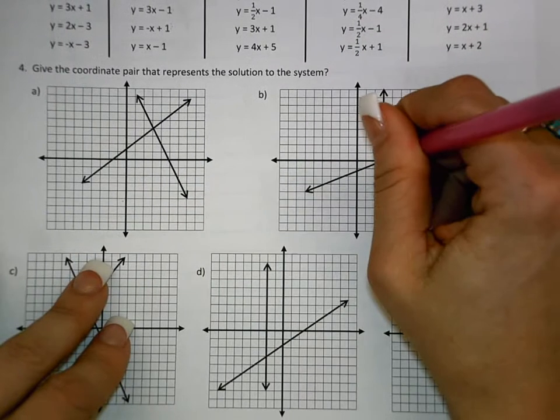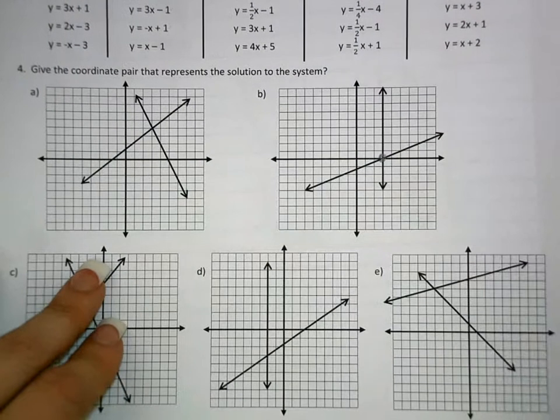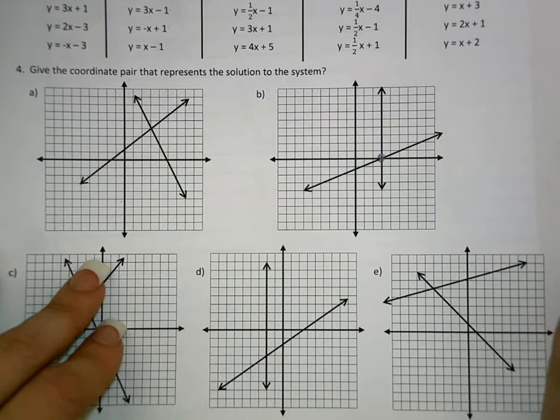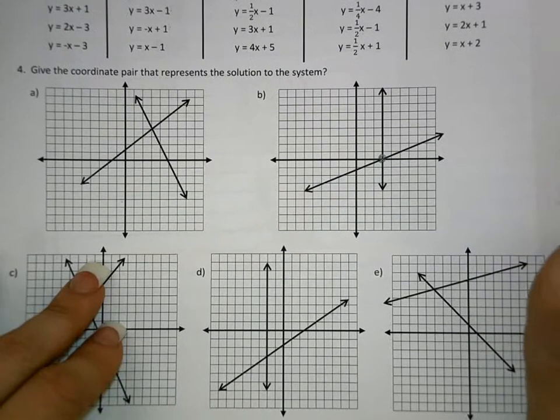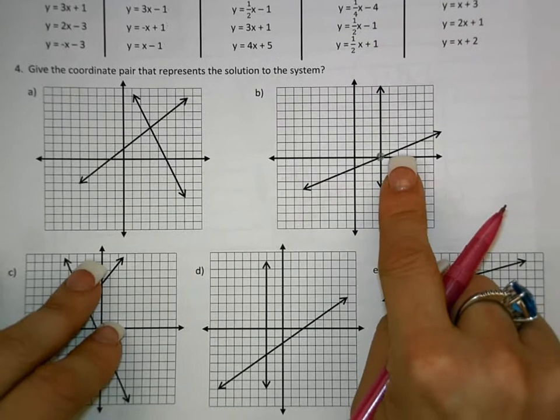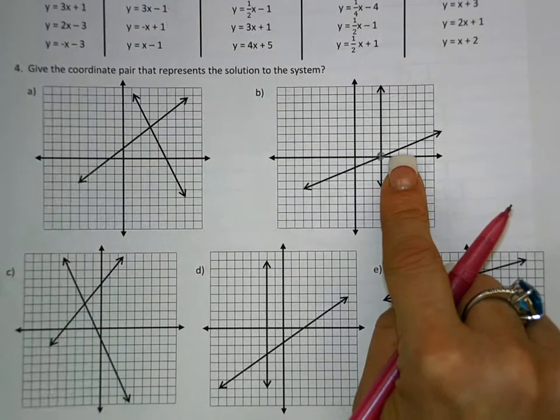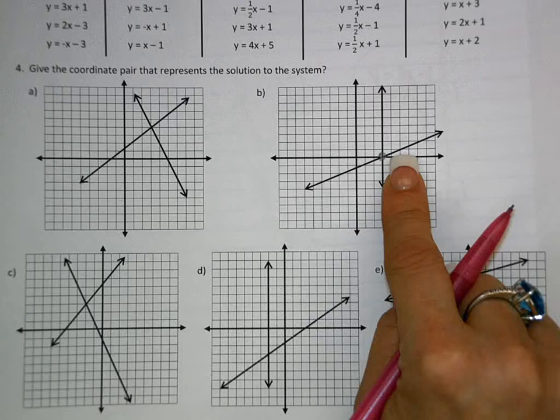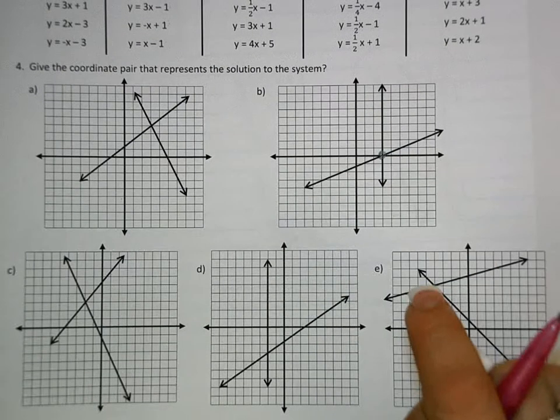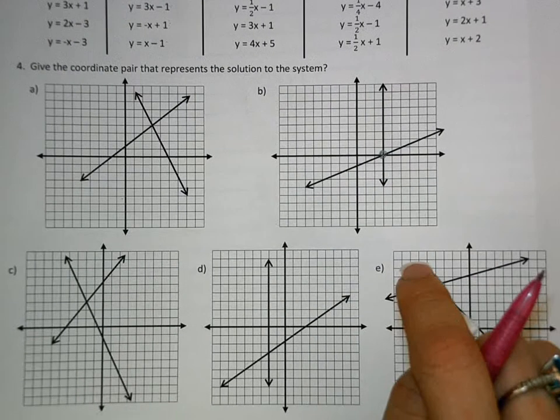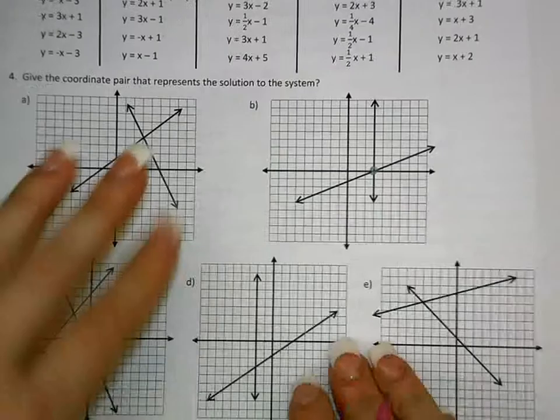What point is this? Over how many, up how many? Over 3, up 0. This is 3, 0, not 0, 3. Make sure you know how to label points. So what point is this? Good job. I'm so proud. Good job.